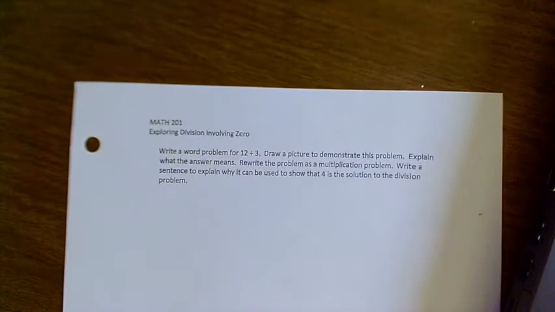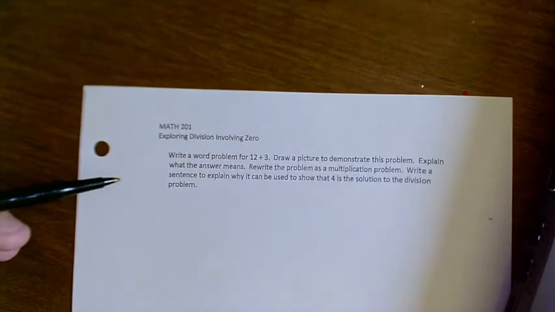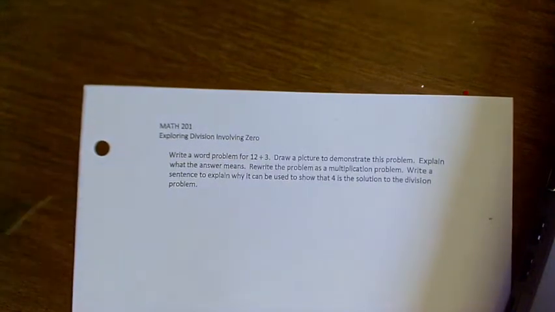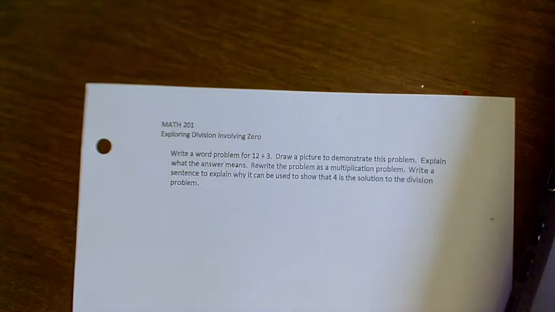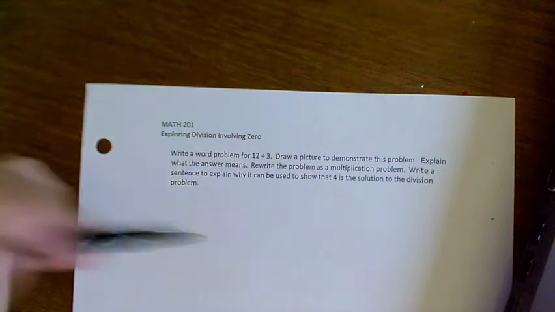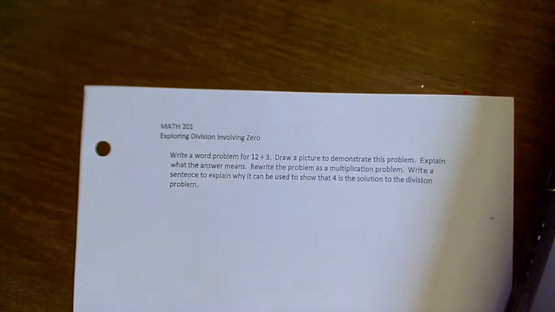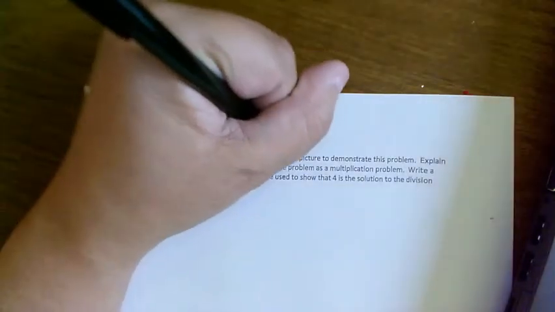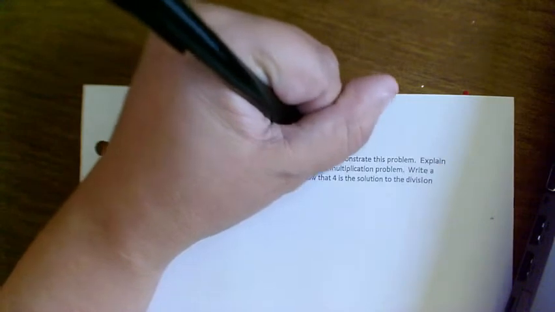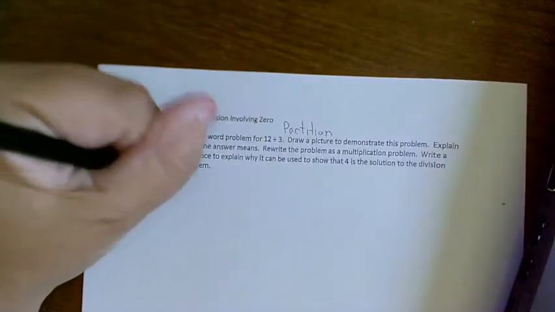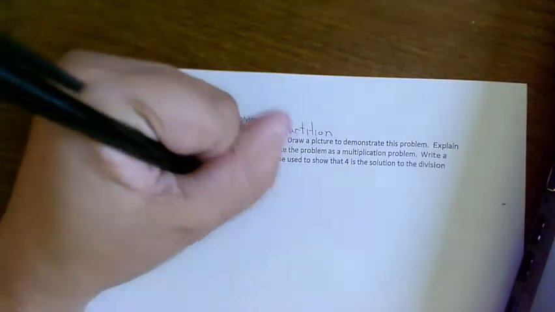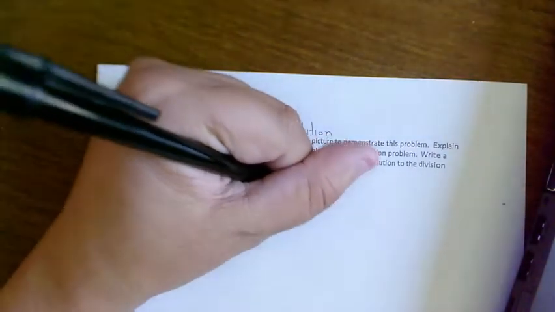So first of all, it says, write a word problem for 12 divided by 3, draw a picture to demonstrate the problem, and explain what the answer means. Okay, so you had to do this on your test recently. So writing a problem for 12 divided by 3, and to make it easy on ourselves, let's do a partition method, because we could do partition or measurement. So let's say I have 12 cookies.